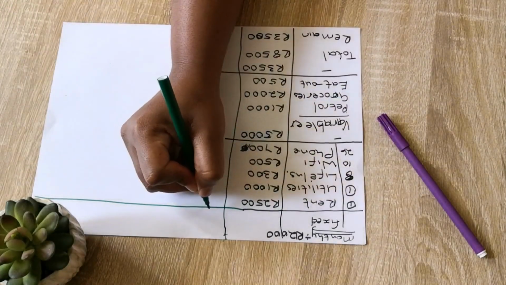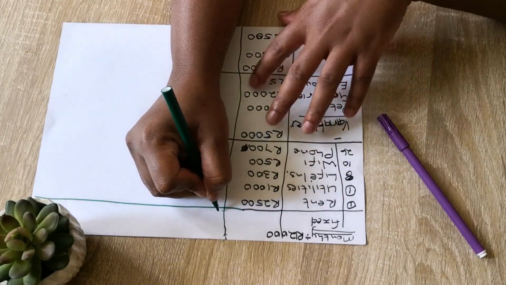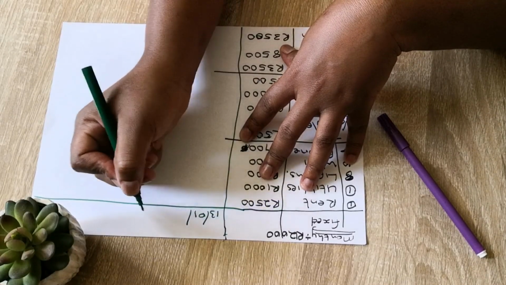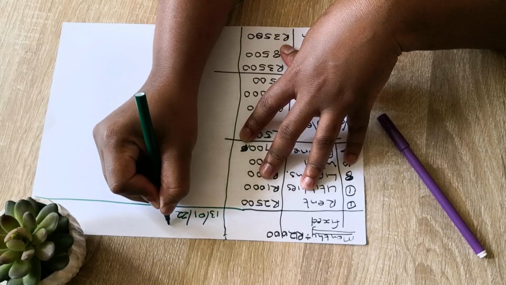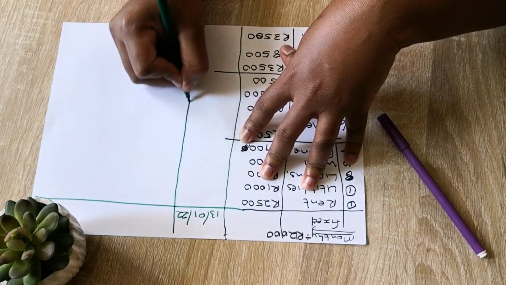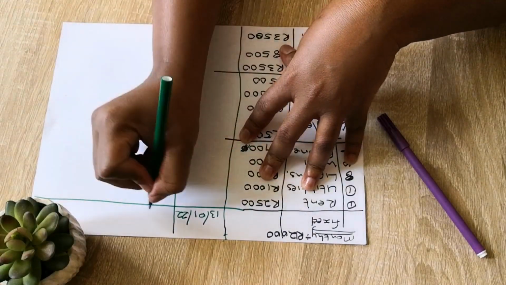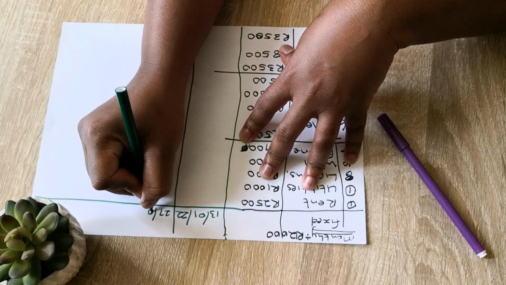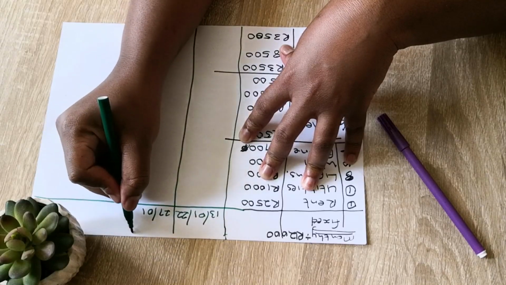So for January, I'll be getting paid on the 13th of January 2022, and also on the 27th of January.